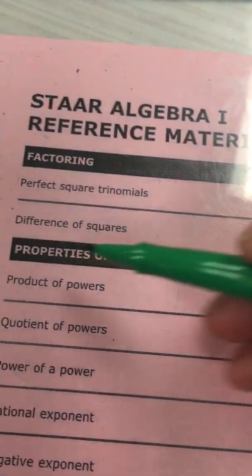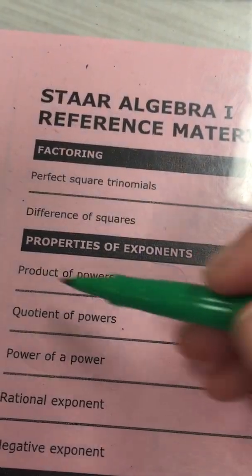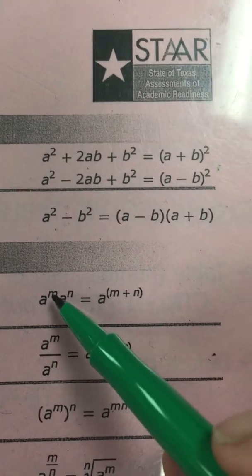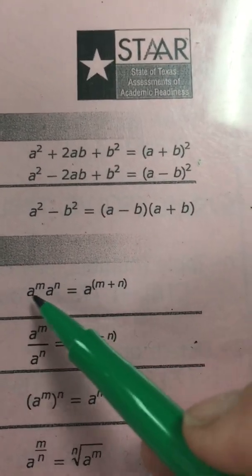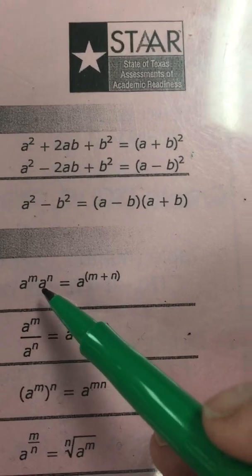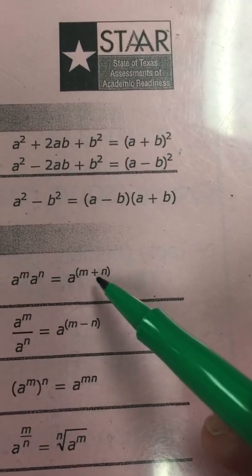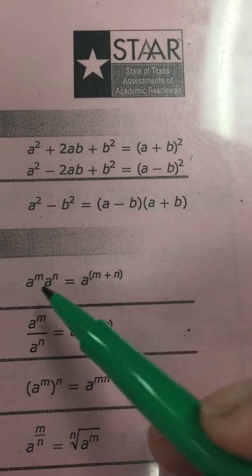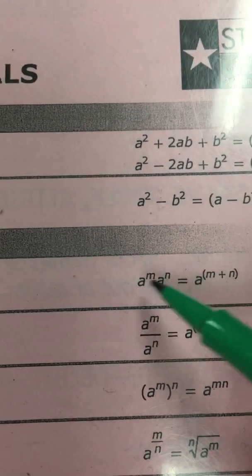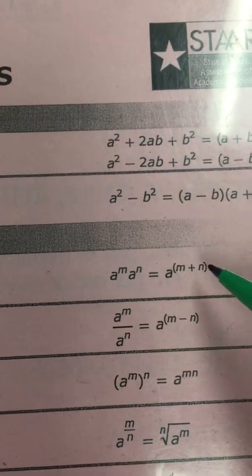All right? Now, on your reference sheet, start test date, you have these properties of exponents. Here's your product powers, what we just talked about. If you've got a with an exponent of m and a with an exponent of n, the bases are the same. They both have an a and an a. What do we do with those exponents as a shortcut? See how they added them here? You can see that plus sign. So that reminds you that when you're multiplying, because there's nothing between here, and product is multiplication, so there's nothing between them, so this is a multiplication problem, you add the exponents.